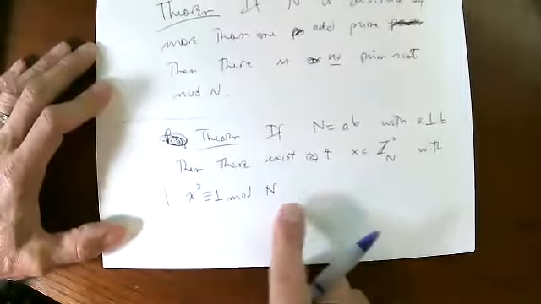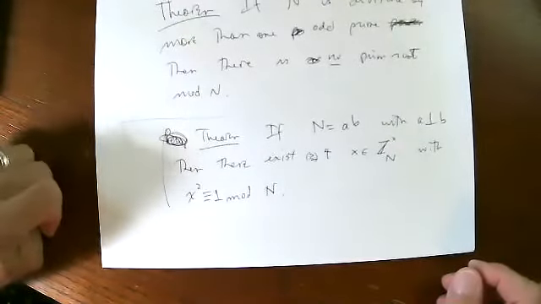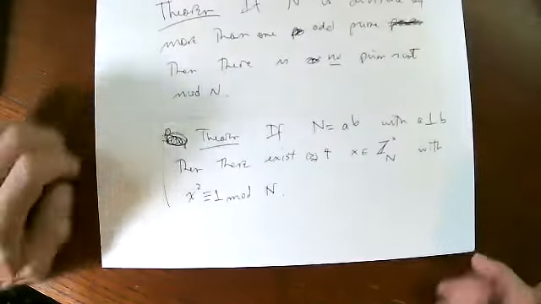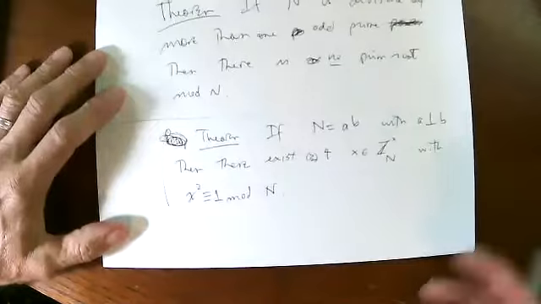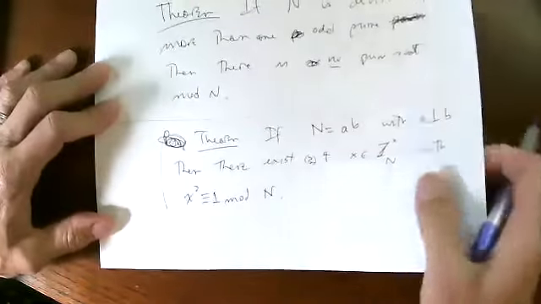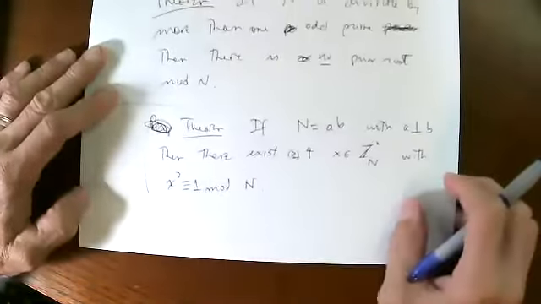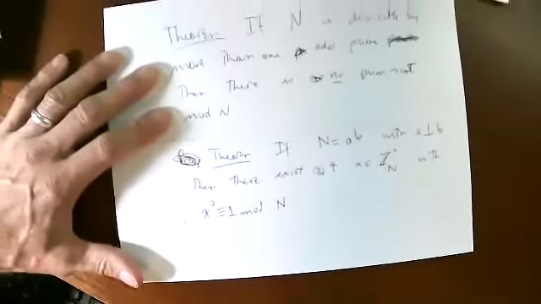Now, I gave this to you as an exercise once before, and the rationale behind having it once before is that it helped you see a little bit about how squaring has something to do with finding factors. Finding square roots, in this case square roots of 1, is actually kind of tantamount to finding factors of a composite number. So what's the rationale behind this?